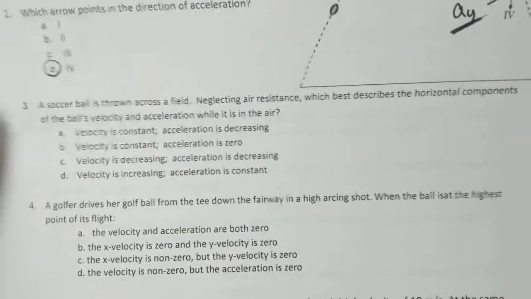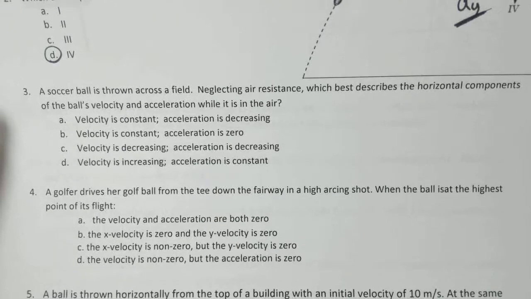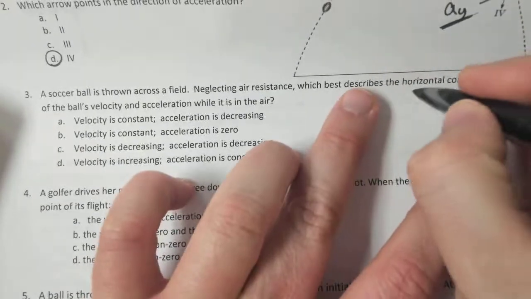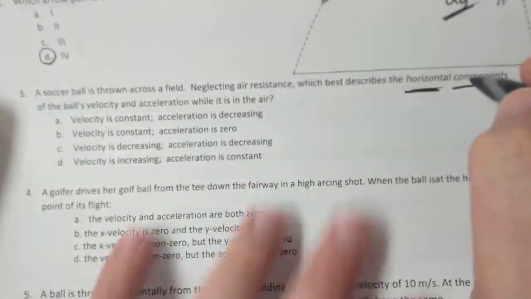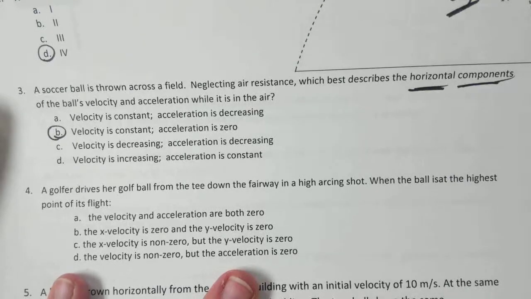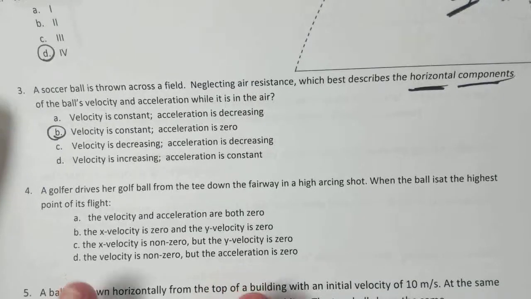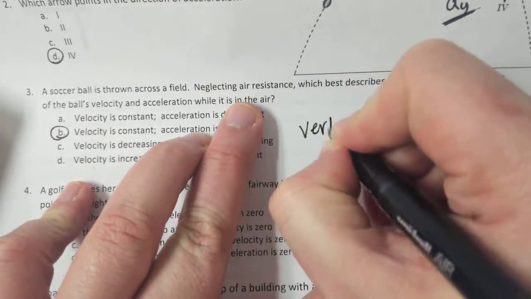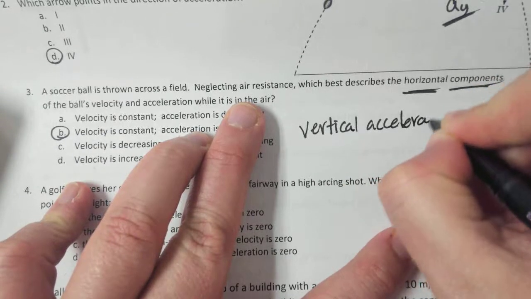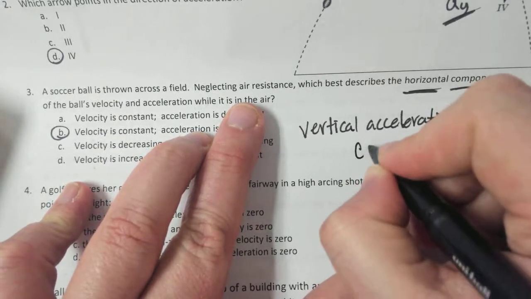Number 3, a soccer ball is thrown across the field, neglecting air resistance, which describes the horizontal components? So I think I misread this and told you guys to change it, but it's actually right like it was. So the velocity is constant, acceleration is 0 horizontally. Vertically, the acceleration would be constant. So if you want to write in here, vertical acceleration constant.